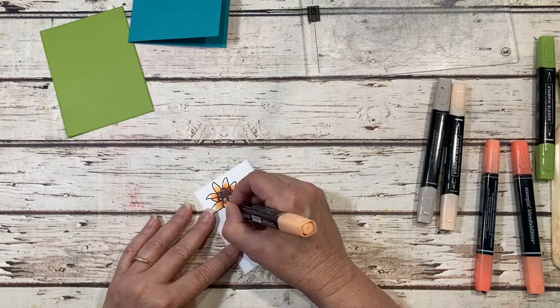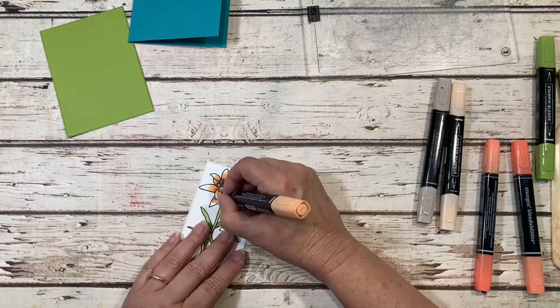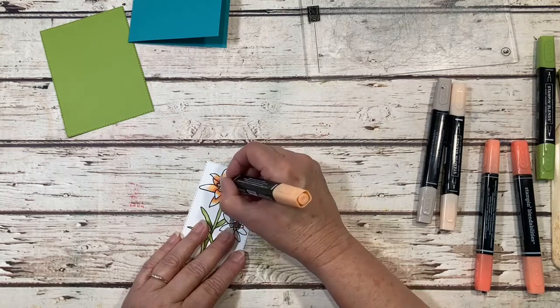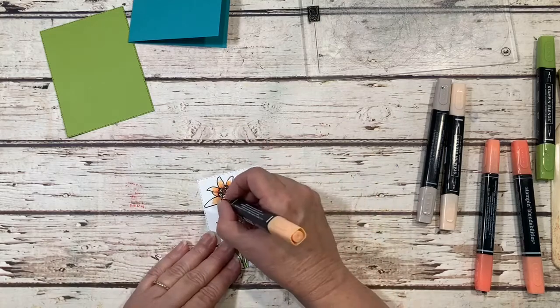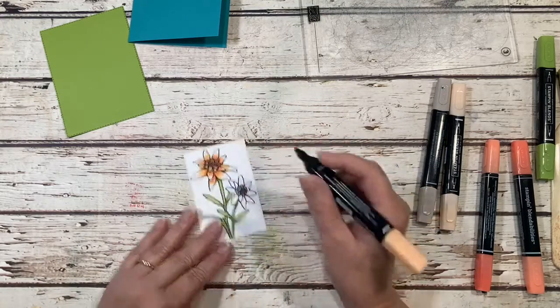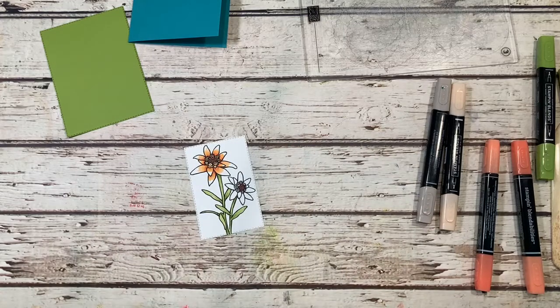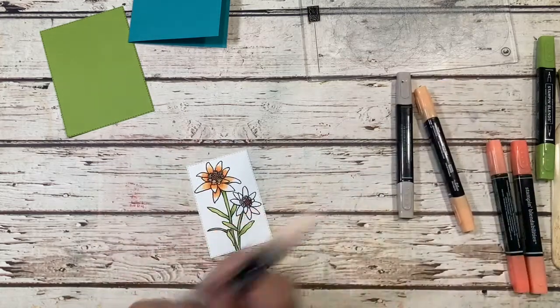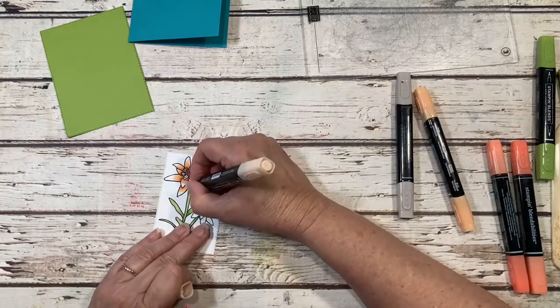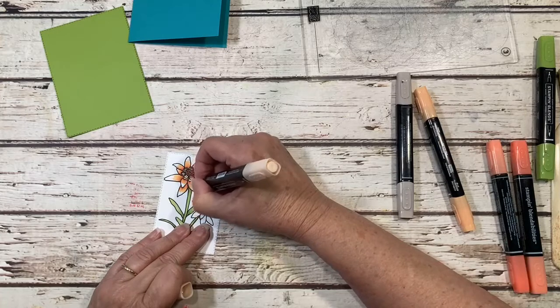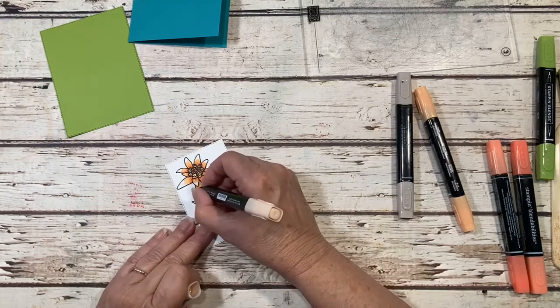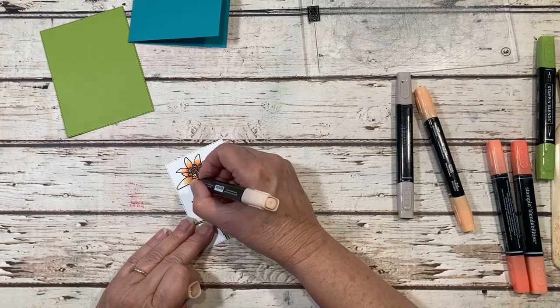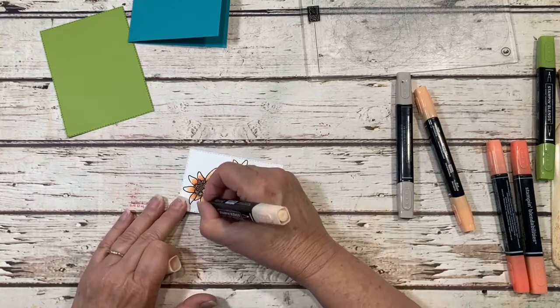I'm just going to bring that down. Alright, so we are ready for our pale papaya. And then I'm just going to bring this all down together, just like so. I love these markers because they really make me feel like I'm an artist. I'm not, but it makes me feel like it anyway. And I'm happy.